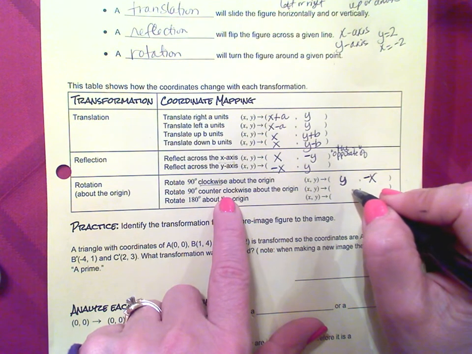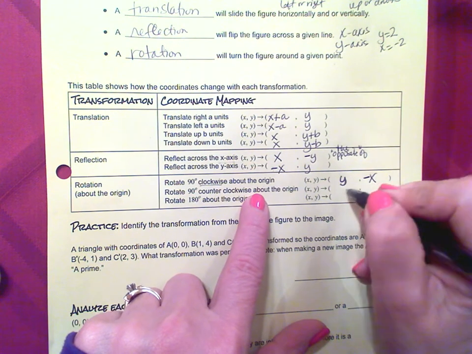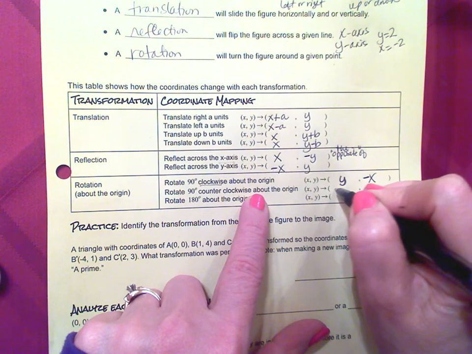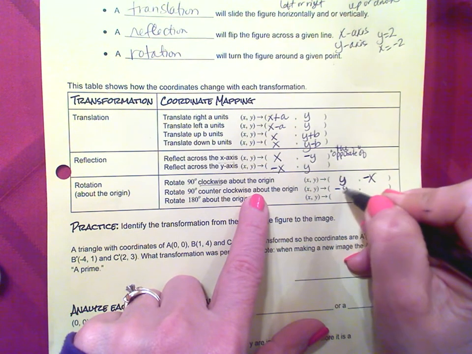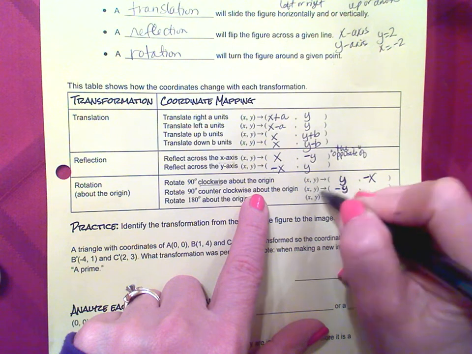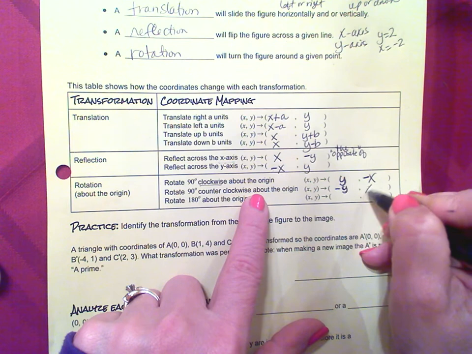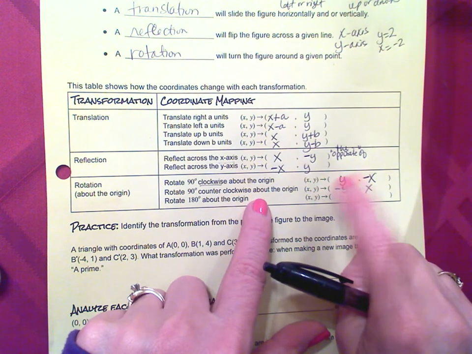90 degrees counterclockwise about the origin is that the Y value, they do flip, so both of them do change positions, but the Y value, whatever it is, it's going to be the opposite of what it was, and then the X value stays the same. But they do change position.